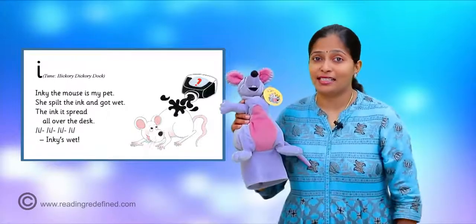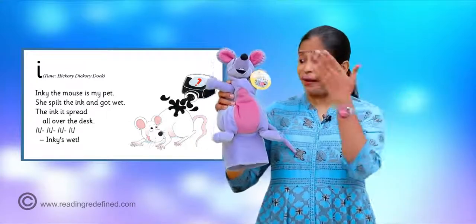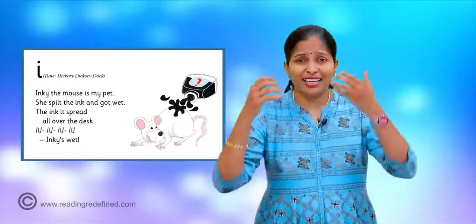Inky the mouse is my pet. She spilled the ink and got wet. The ink is spread all over the desk.